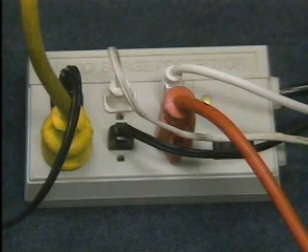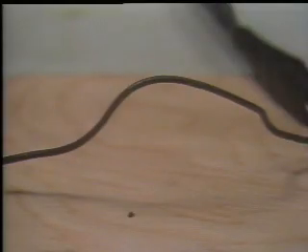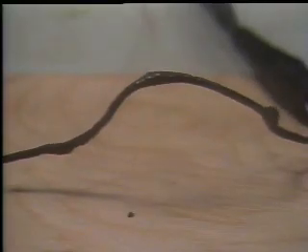Overloading a circuit by connecting too many devices to it can cause the wiring in the circuit to get hot. Under certain conditions, the wiring could get hot enough to start a fire.